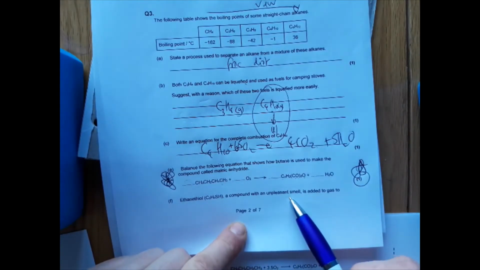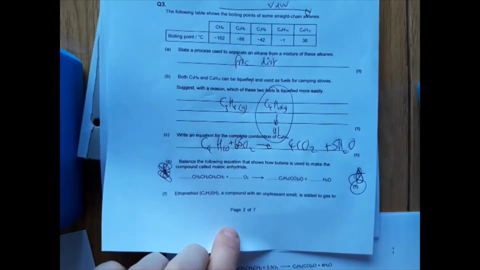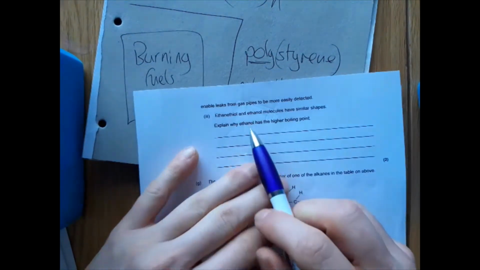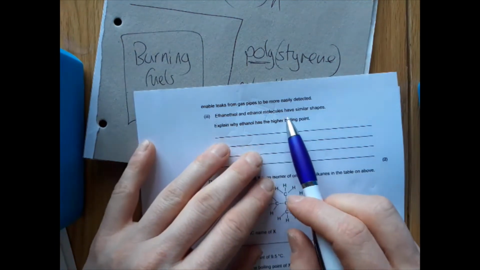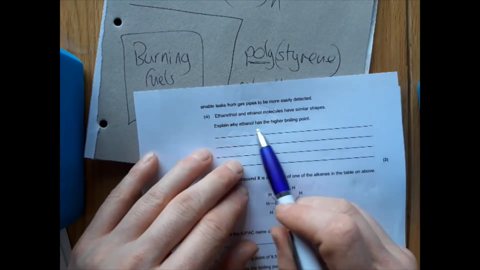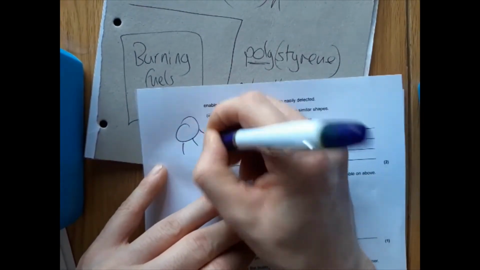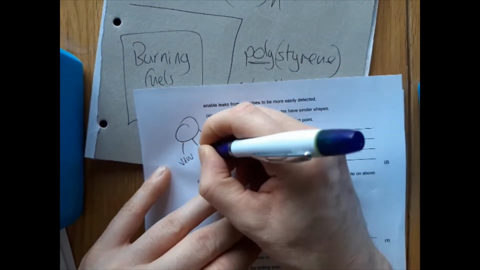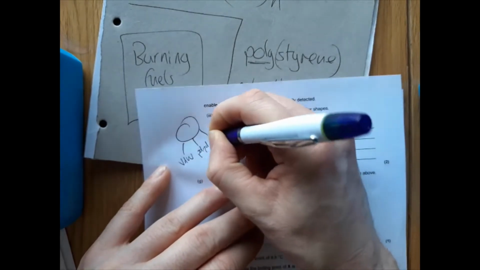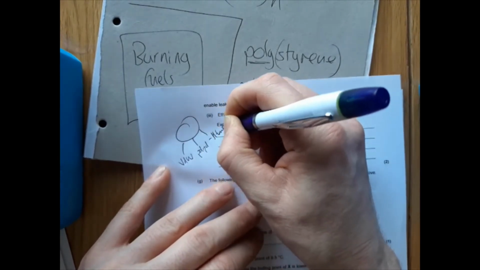Alright, ethane thiol is a compound with an unpleasant smell. It is added to gas to enable leaks from gas pipes to be more easily detected. Ethane thiol and ethanol molecules have similar shapes. Why does ethanol have a higher boiling point? Alright, so boiling points, you are dealing with either van der Waals, permanent dipole, or H-bonds.